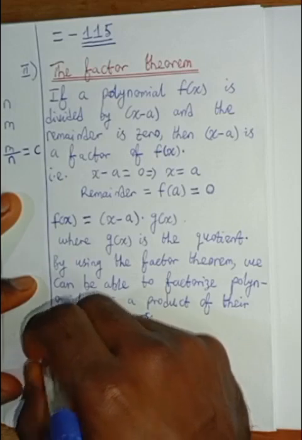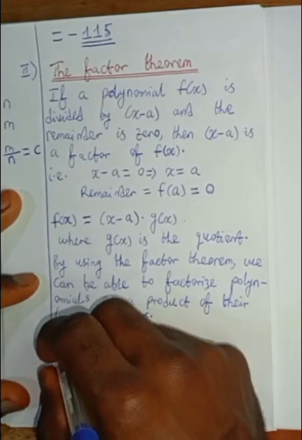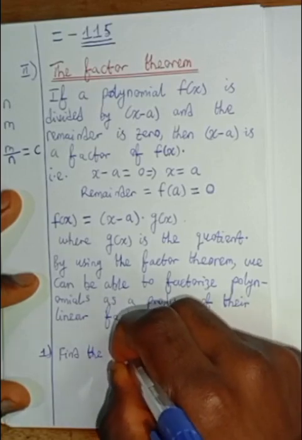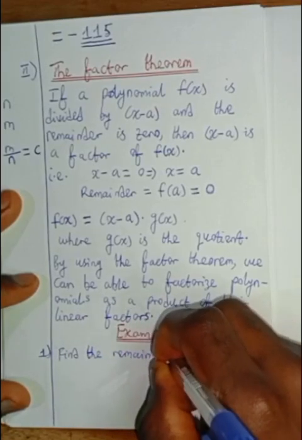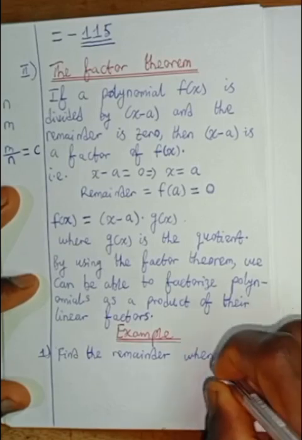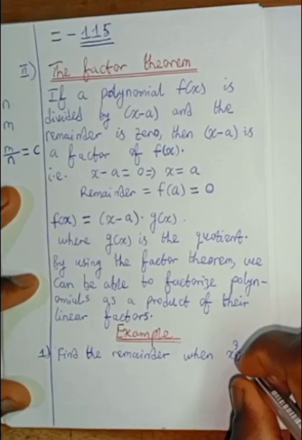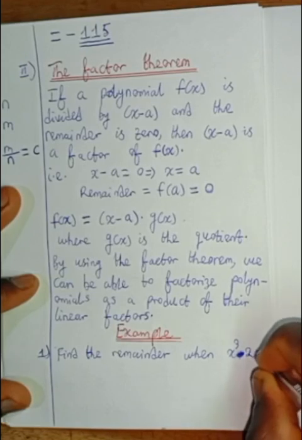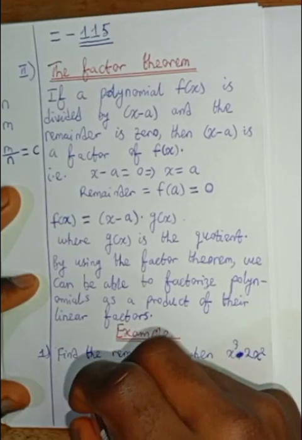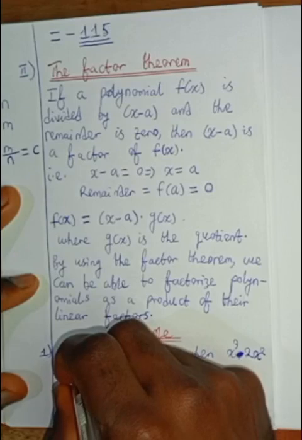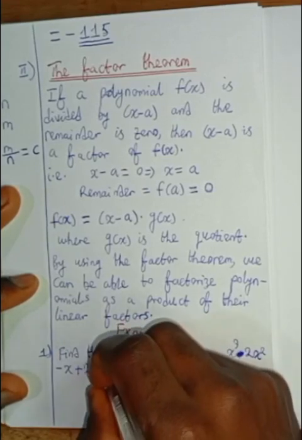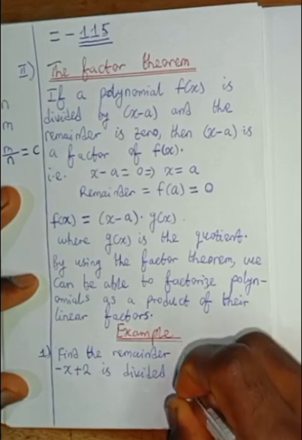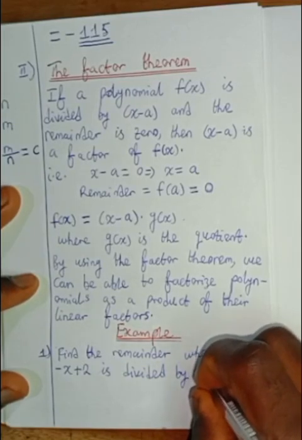First one, it says find the remainder when x cubed minus 2x squared minus x plus 2 is divided by x plus 1.